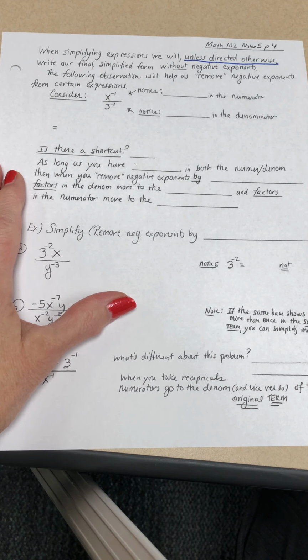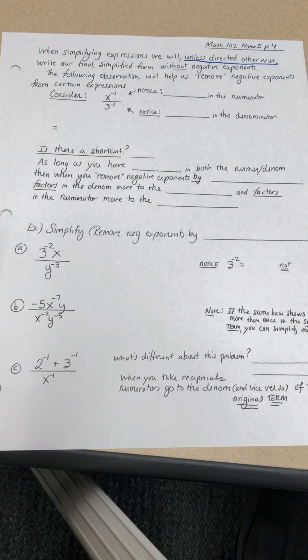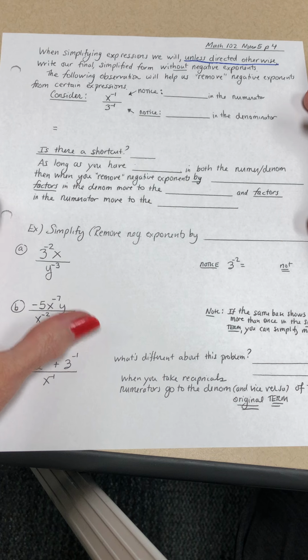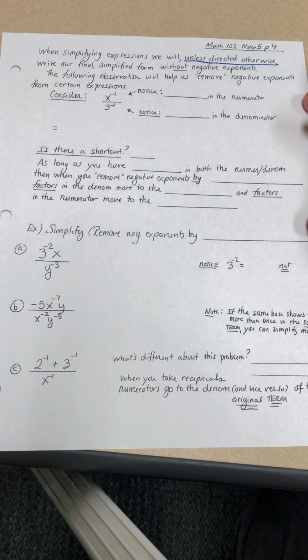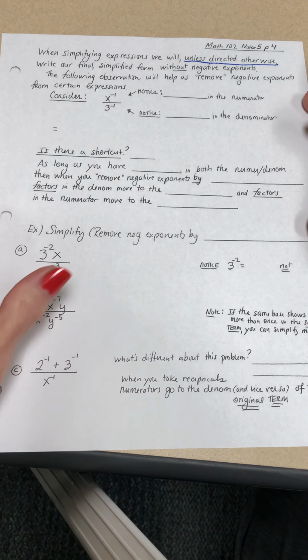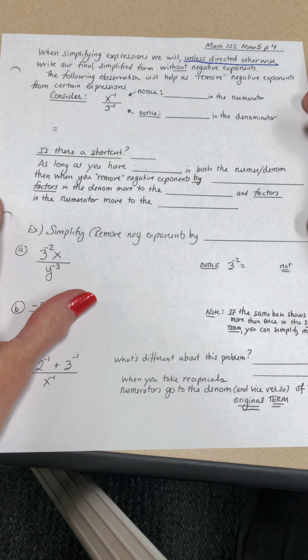So what we want to do is really start practicing with quickly removing negative exponents from the form of our answer. So let's consider x to the negative first over 3 to the negative first.